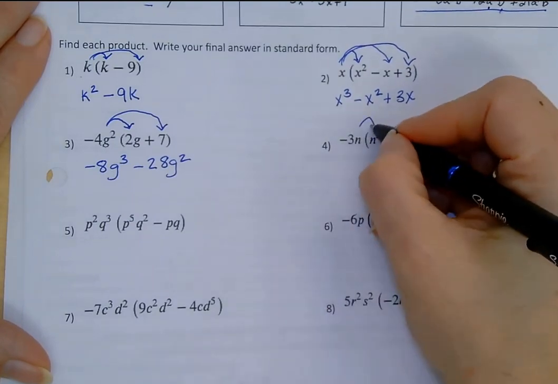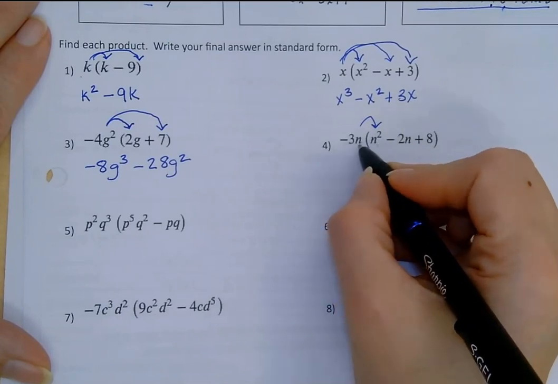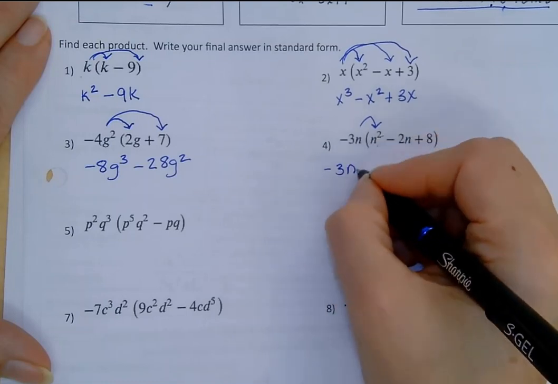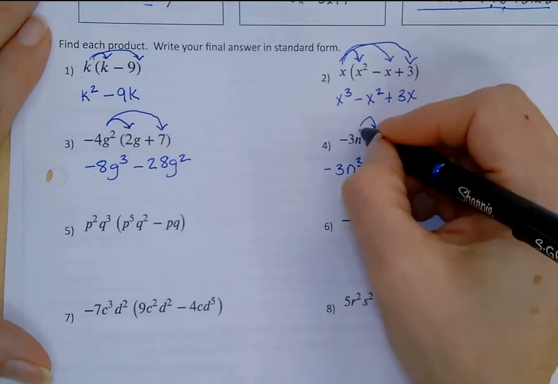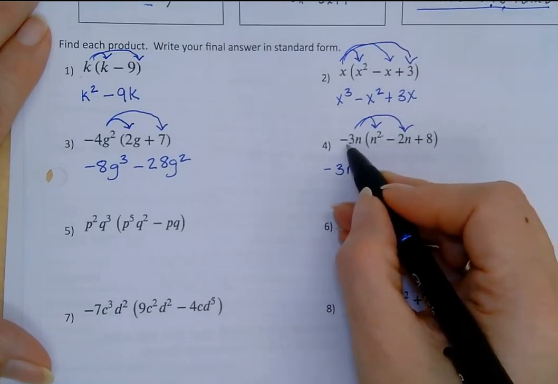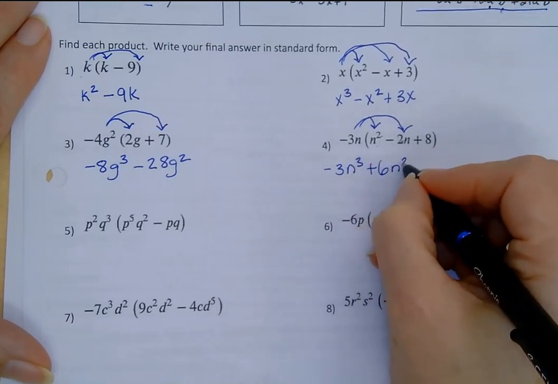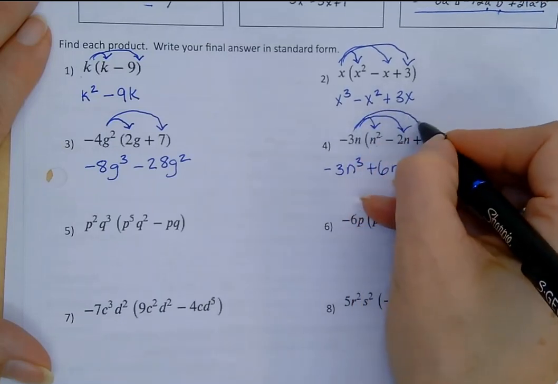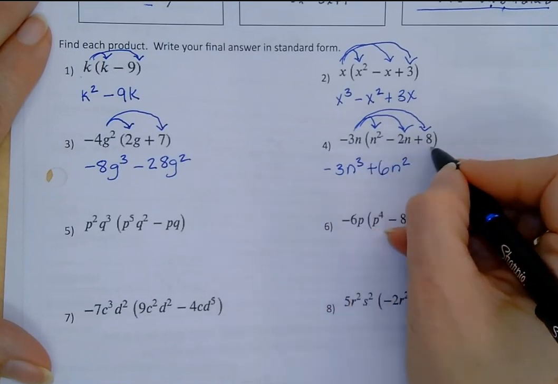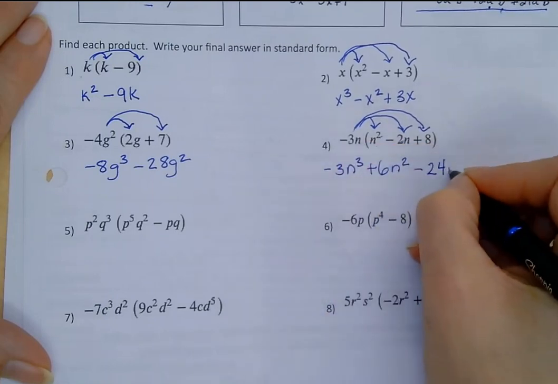Over here, I'm distributing. I have -3n times n squared. So -3 times n squared is -3 times n to the 1 plus 2 is 3. My next term is going to be -3n times -2n. So I have the numbers, -3 times -2 is +6, and n times n is n squared. Finally, -3n times 8. It's -3 times n times 8, so -3 times 8 I can do, and I get -24 times n.